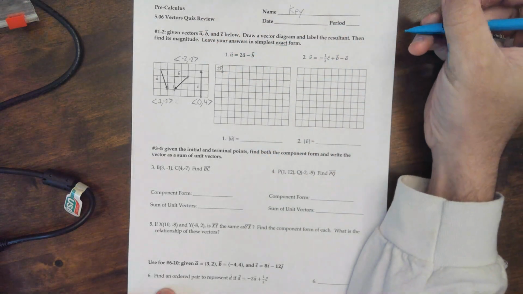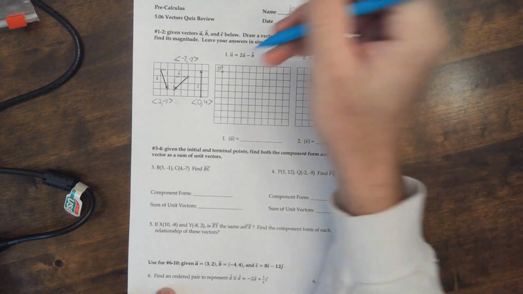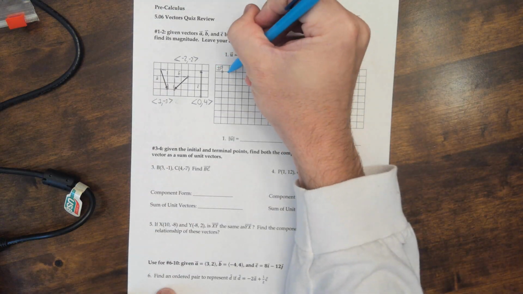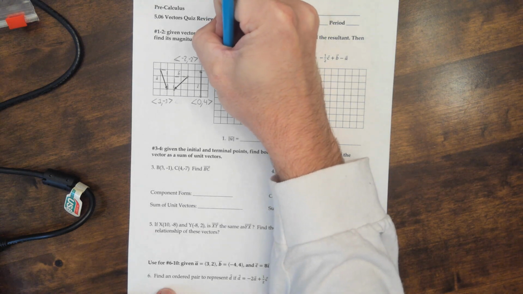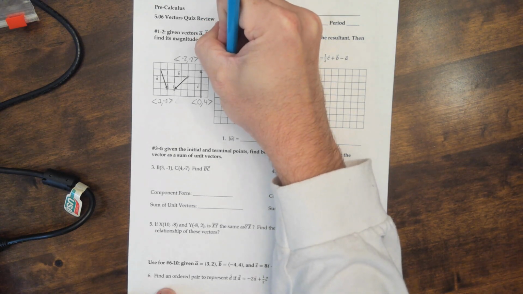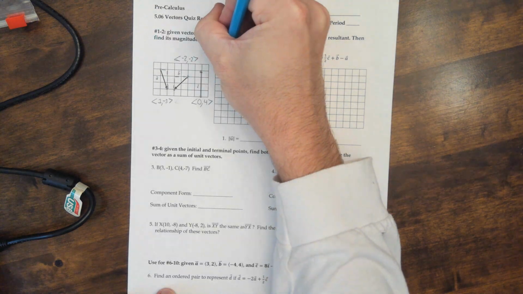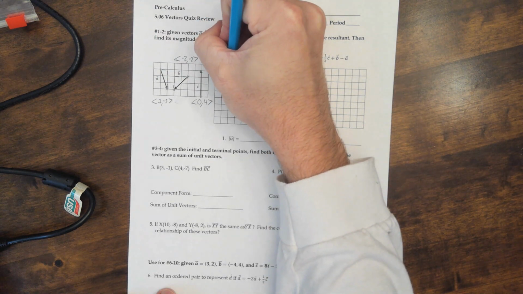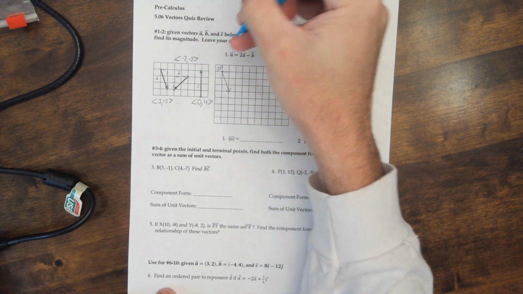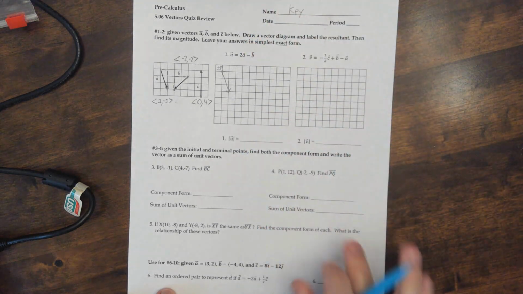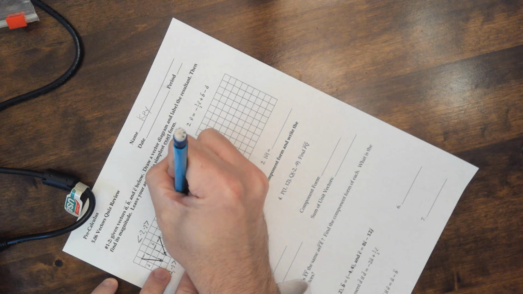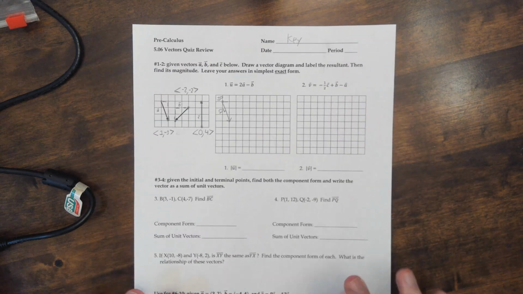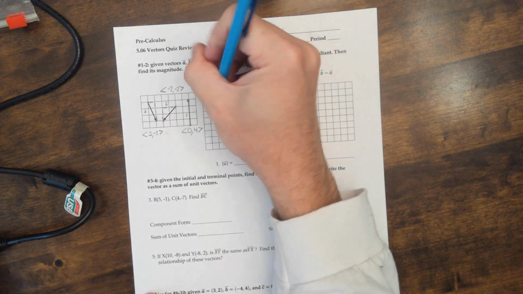Label that IP, because that's going to help me remember the resultant. And now what am I going to do? To draw A, I'm going to go right 1, down 3. Draw a point there, and there you go. There's my first A. I'm going to label that A. Then from the end of that first A, I'm going to draw another A again.